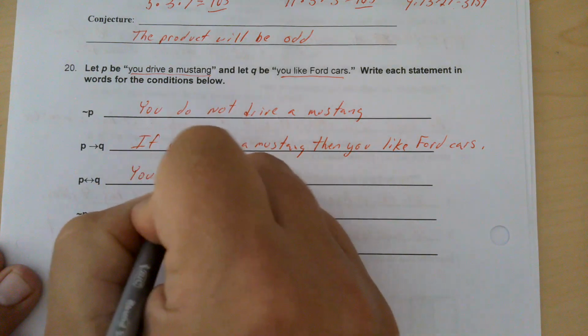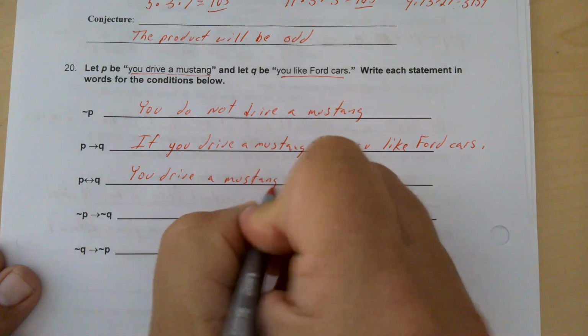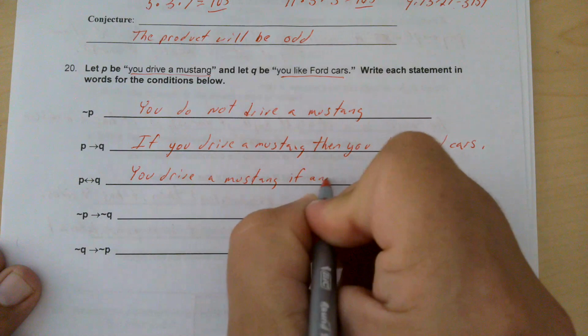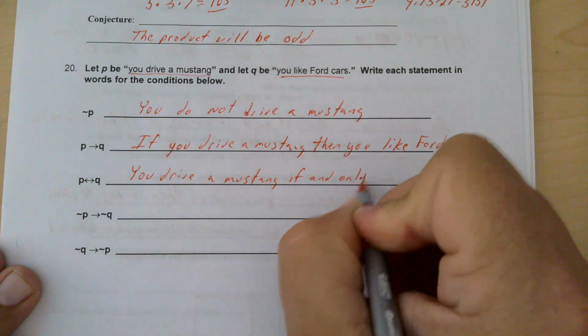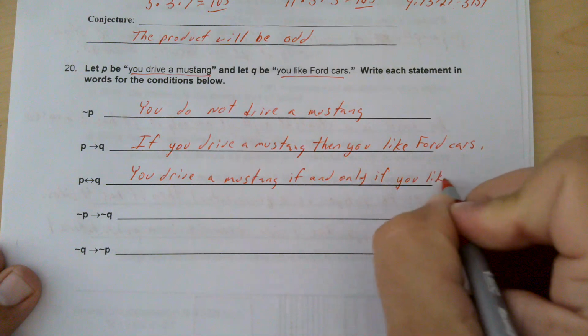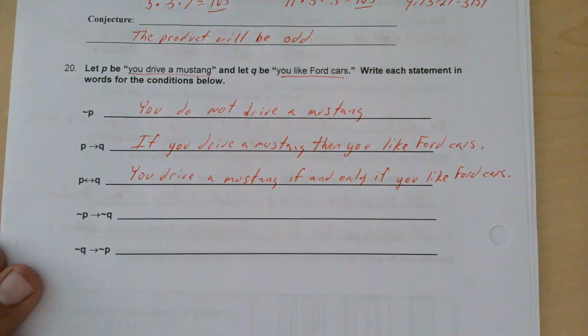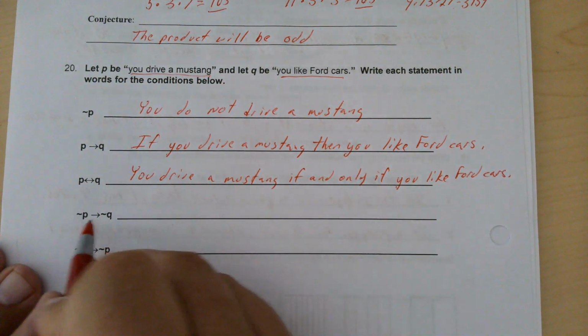You drive a Mustang if and only if you like Ford cars. Okay. And then here, this is the inverse.